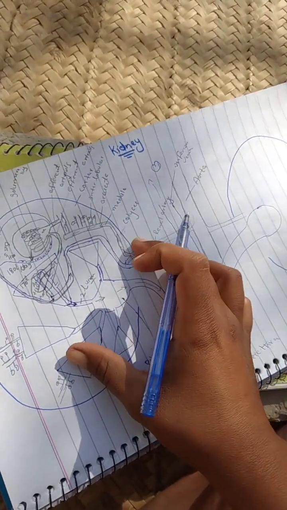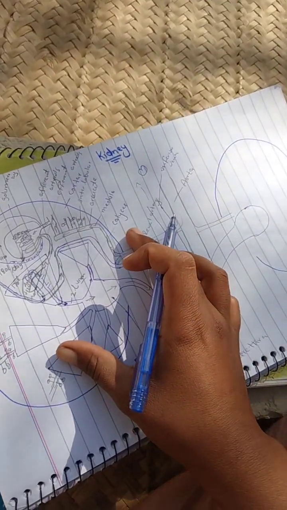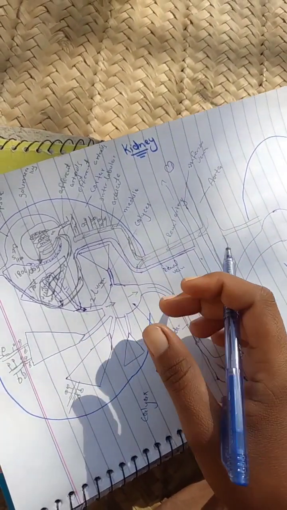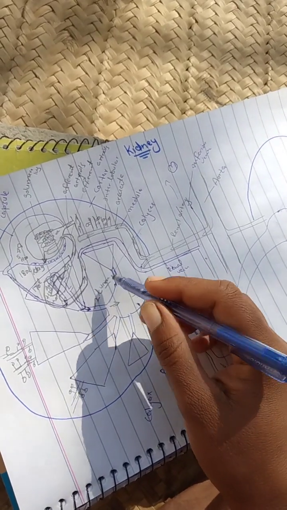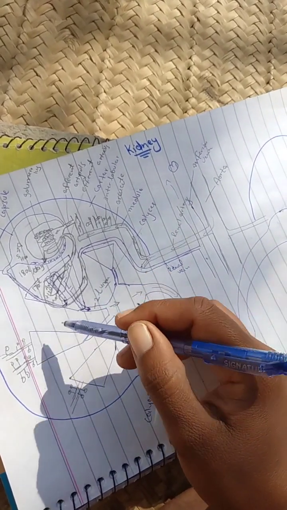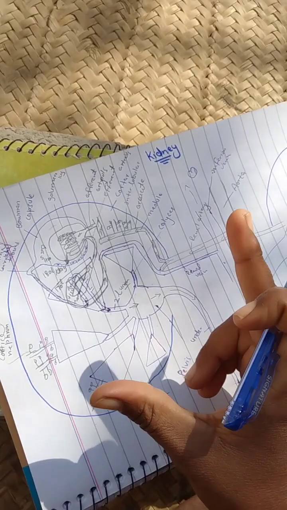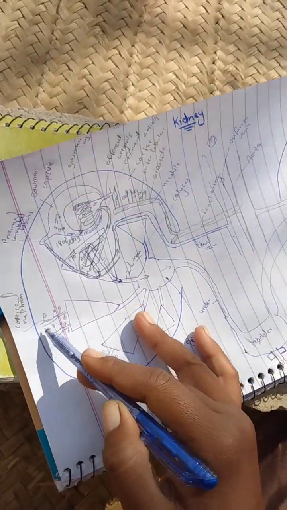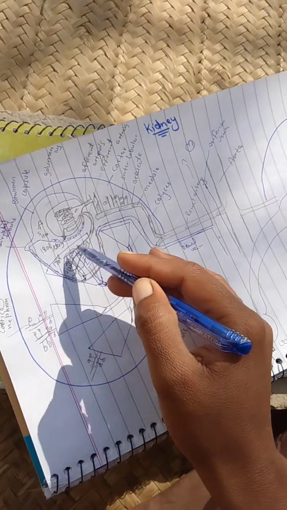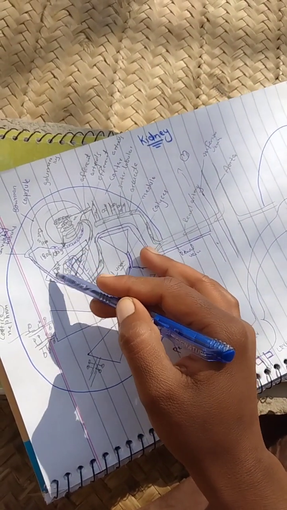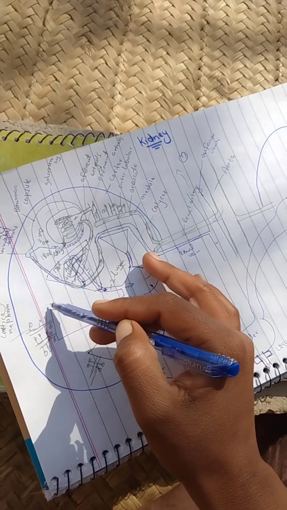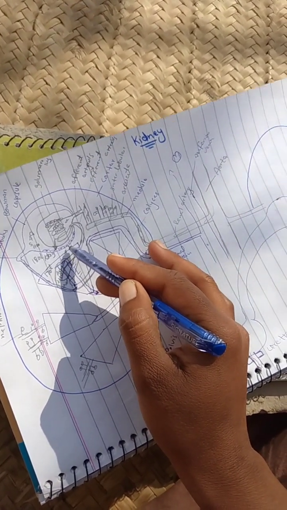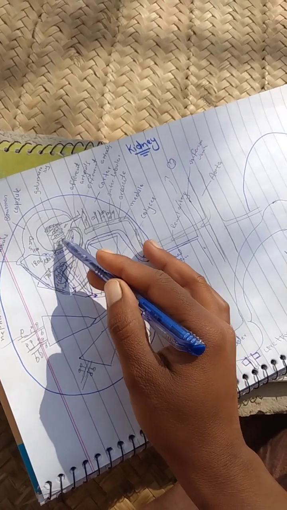I have explained the most easy concept in an easy way. I have explained two types of nephron. The nephron which is present at the cortical region is called the cortical nephron, and the nephron which is present near the medulla region, because this is the medullary pyramids, near the medullary region is called the juxtamedullary nephron.